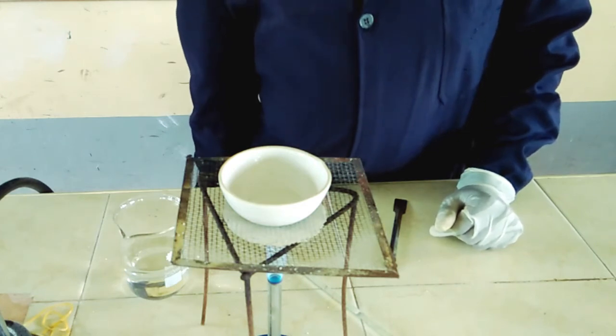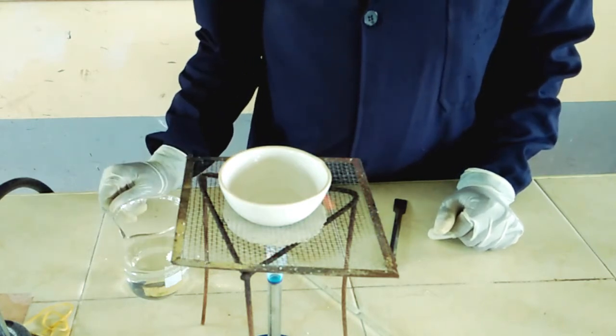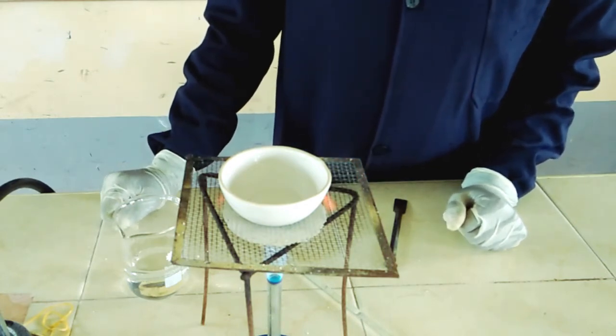So carry out evaporation, heat your mixture, of course using a non-luminous flame because it's very hot. Remember to give it some time so that it can drive out the water.